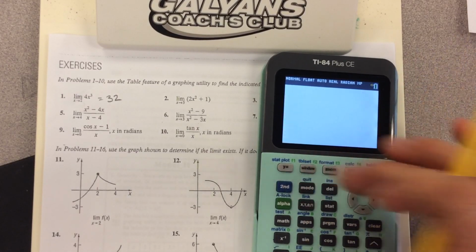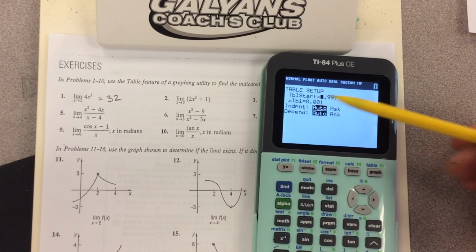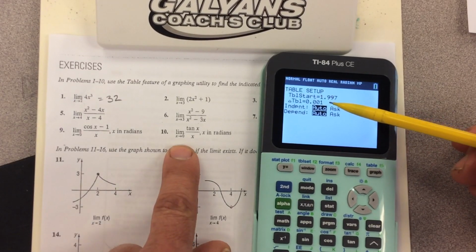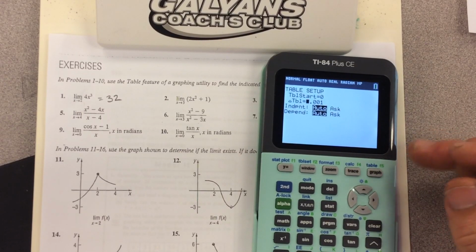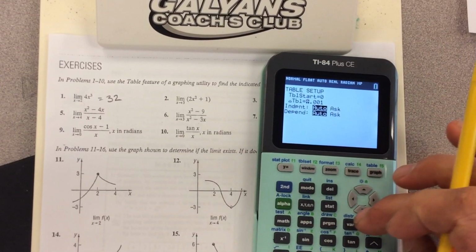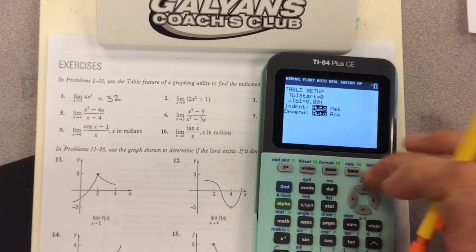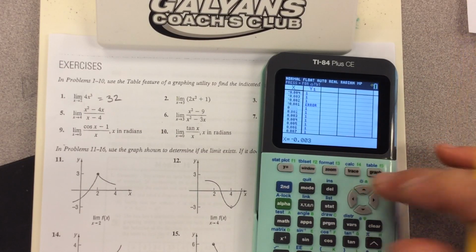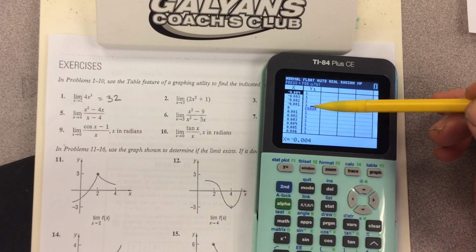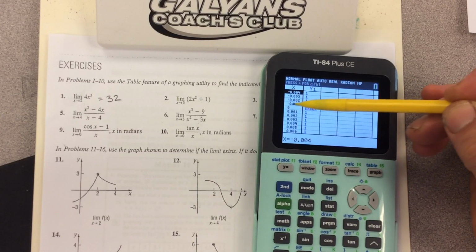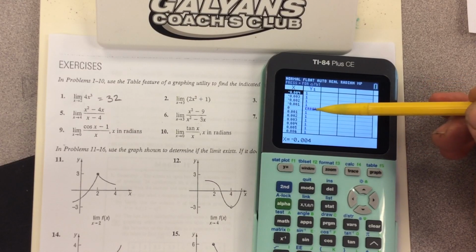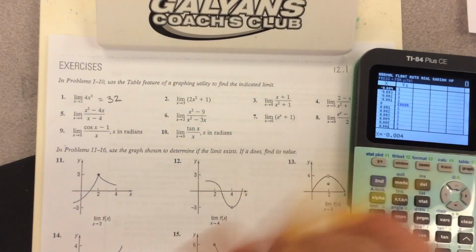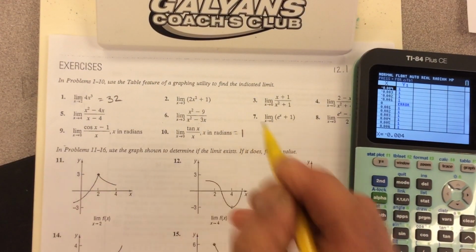And on this one, I'm going to go to my table set key. I want to start my table at 0 this time. So I'll plug a 0 in, and I'm still going to change it by a really small increment. And I'm going to go to my table, and at negative 0.001 and positive 0.001, it's getting closer to 1. I know at 0 it's an error. I don't really care what happens at 0. I care what happens on each side of 0. So my answer here is 1.